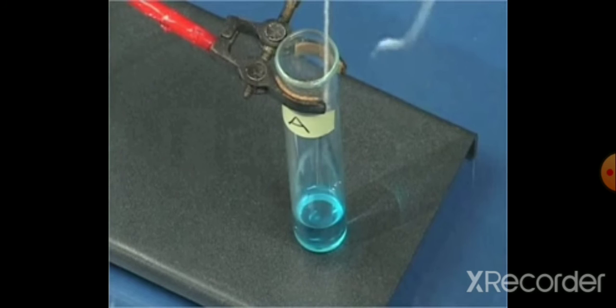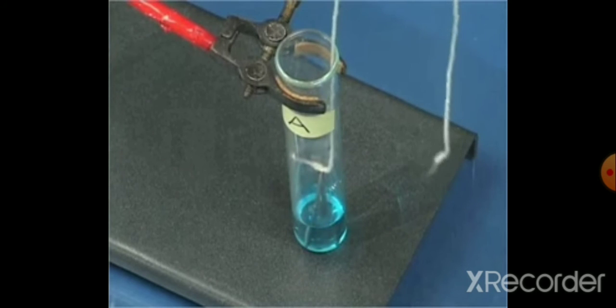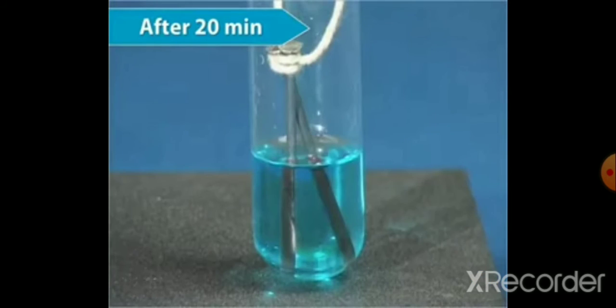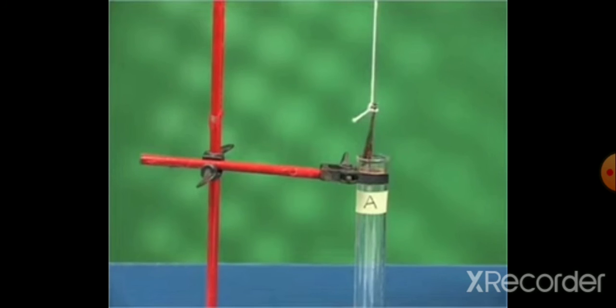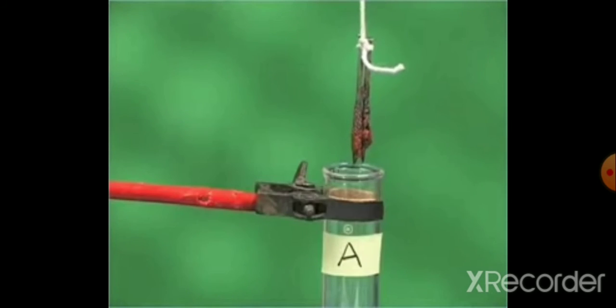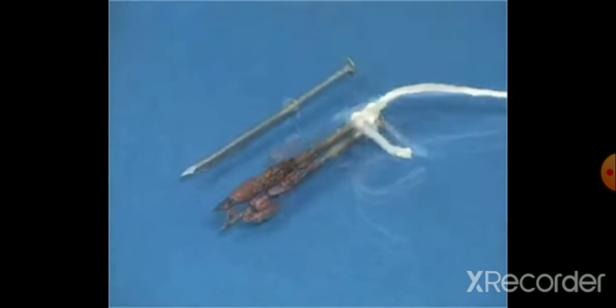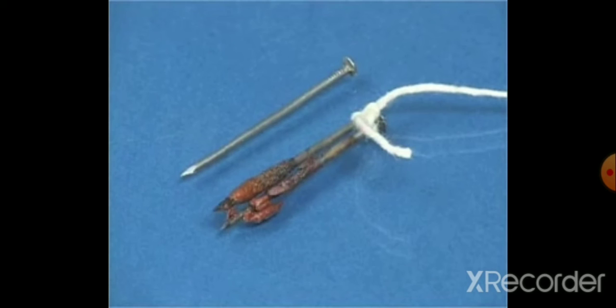These 2 nails we have to tie with a thread and put in test tube A. The third nail we just keep aside. After 20 minutes we have to remove these 2 nails and keep aside the third nail. We will observe that the iron nails kept in copper sulfate solution developed a reddish brown layer.